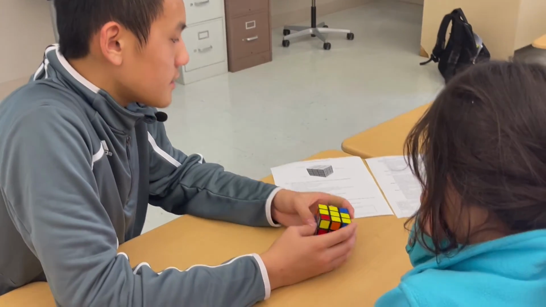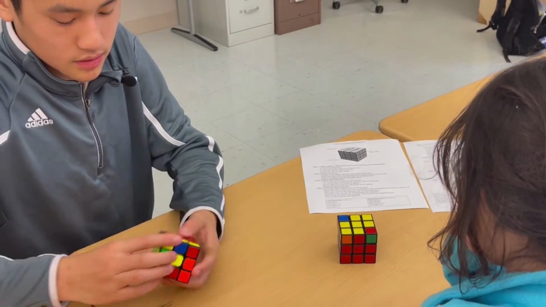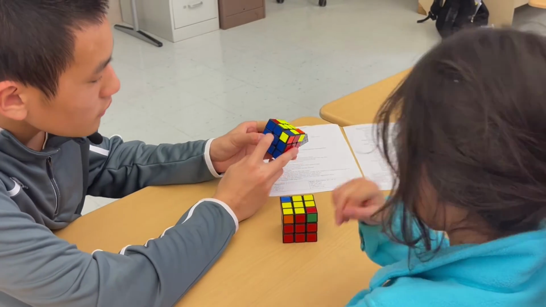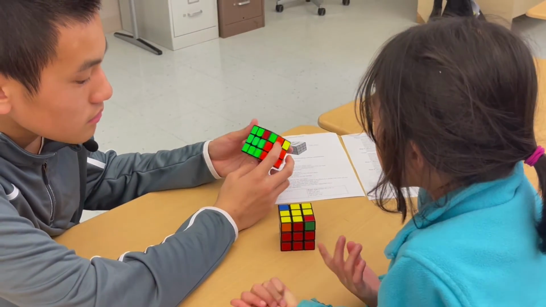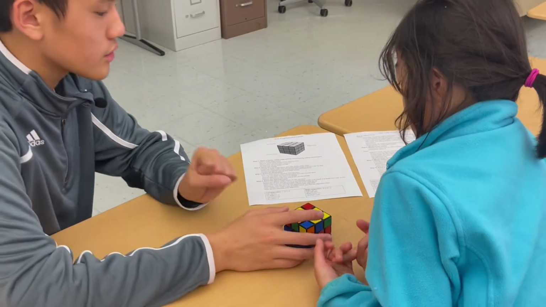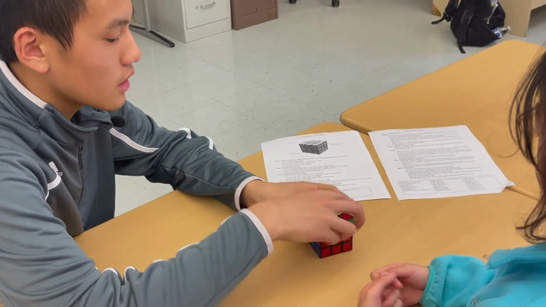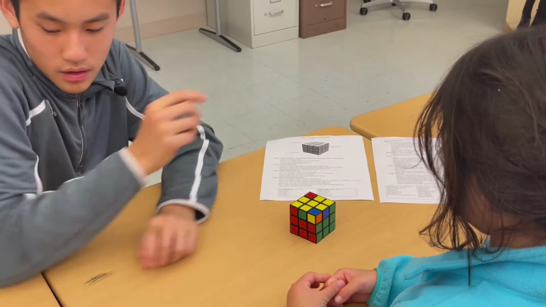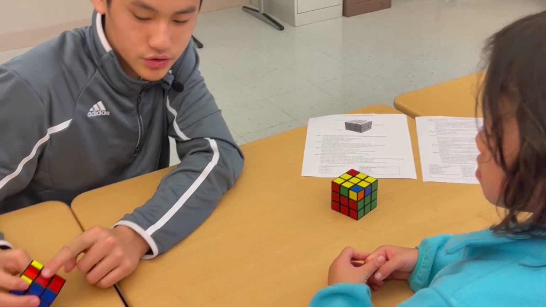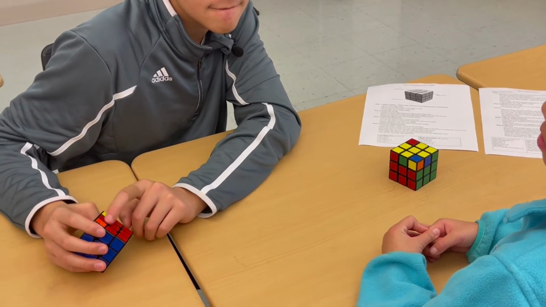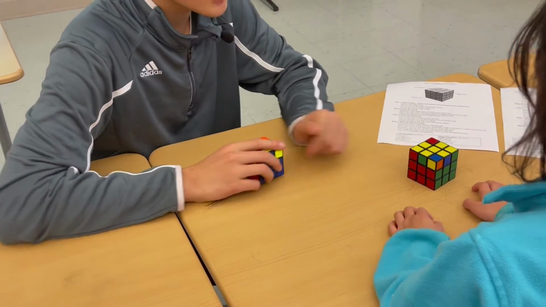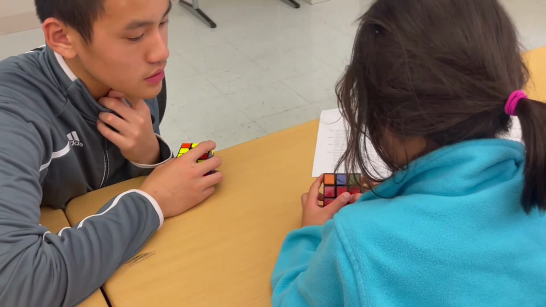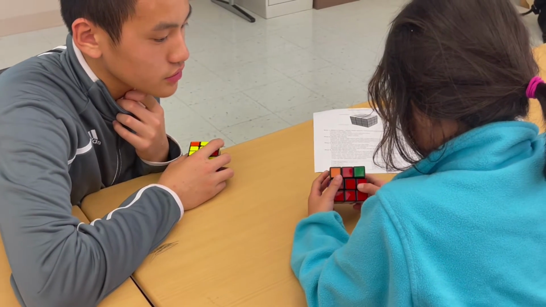So the next step is to have all of these matching, like that. So now the first thing you want to do is turn the top side until you find that there's two of these matching like that. Got it? So I want you to do that. Turn it until you see that there's two matching.